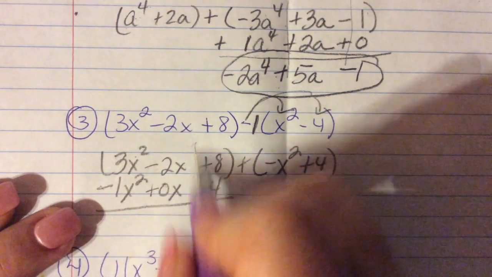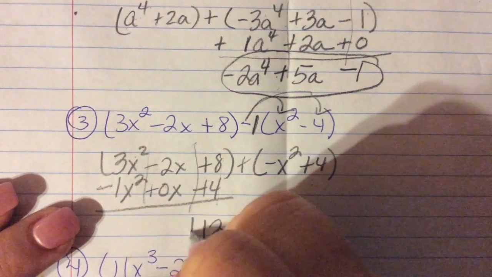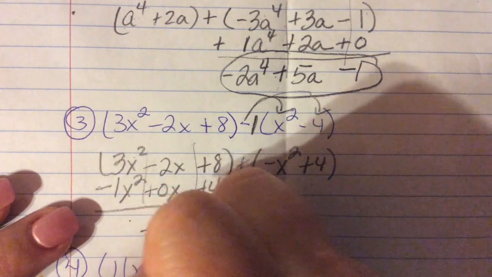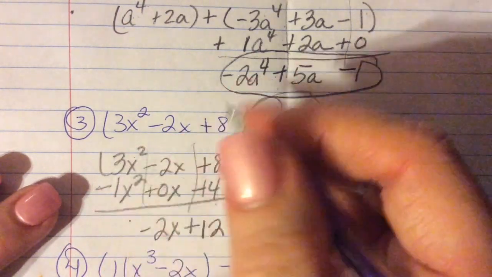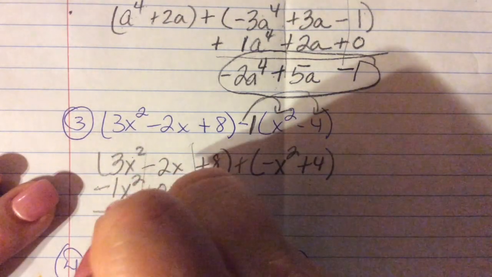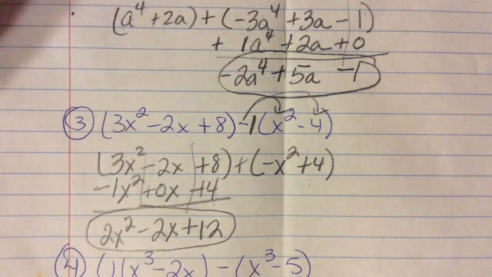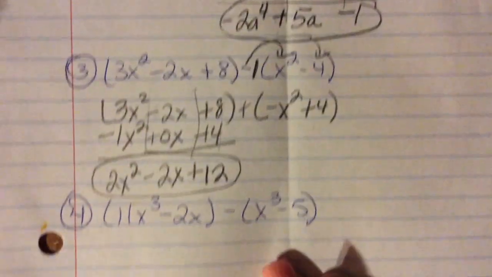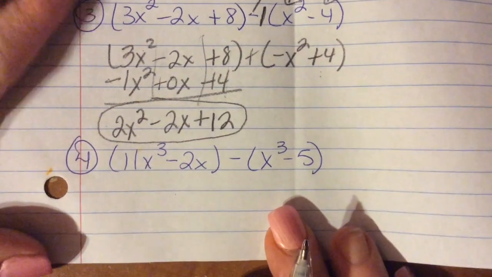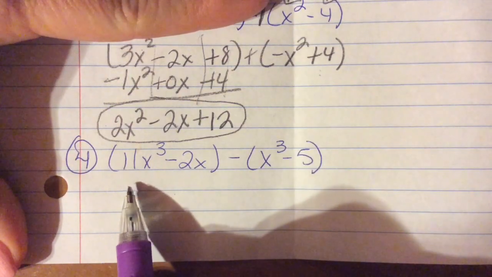Okay, once again, add your like columns. This is 12. It's positive. This will be still the negative 2x. And then 3 minus a 1 is a 2x squared. Once again, this is your final answer. There is nothing more we can do. All right, one more. All right, so let's take a look.